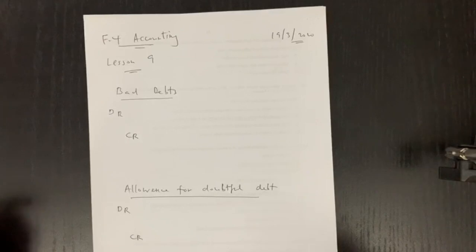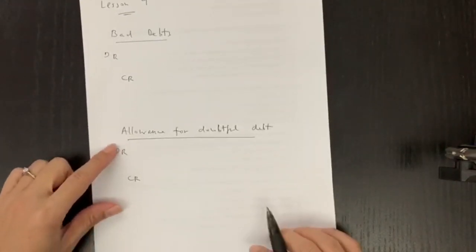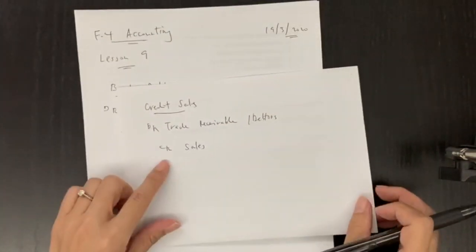Okay, we're going to look at chapter 4, which is about bad debts and allowance for doubtful debts. So what happened in this chapter? We always make sales to our customers. And then what about if we don't have money received yet? However, we receive money later from the customer, then it will be a kind of credit sales.